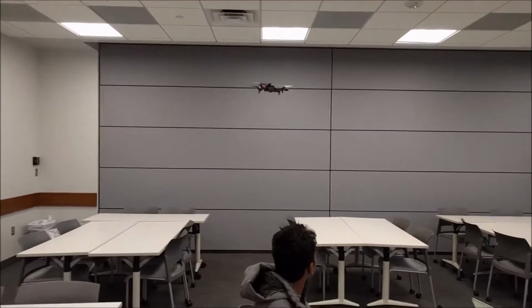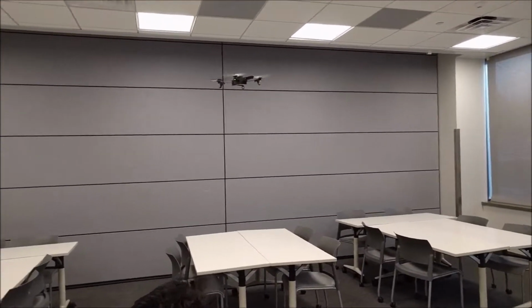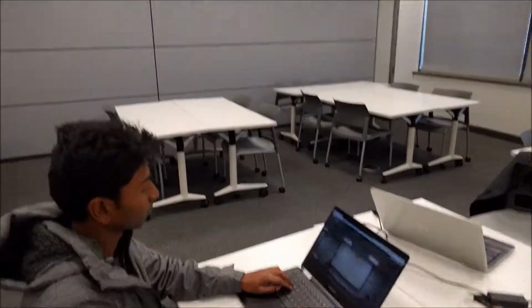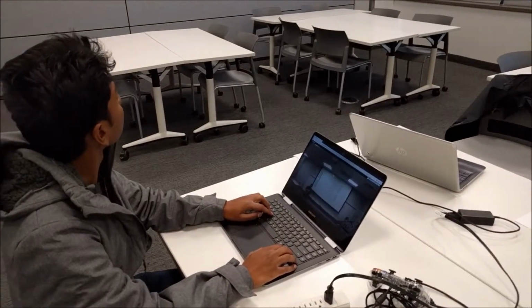Alright, so this is the drone flying with the computer using Node.js with the keyboard.